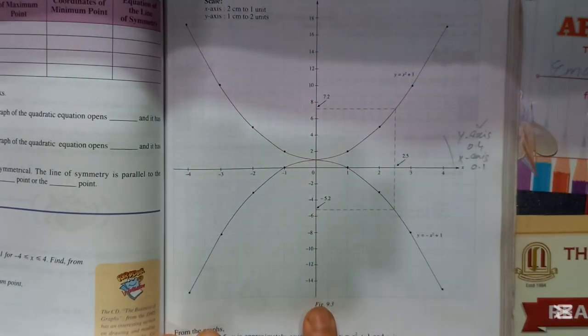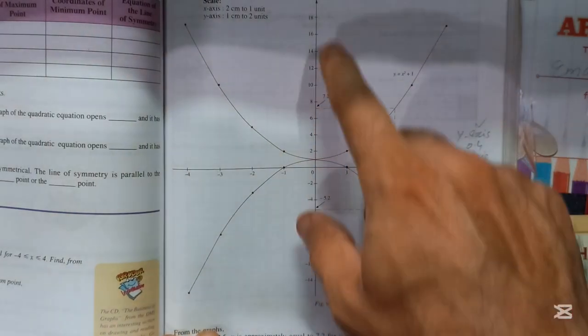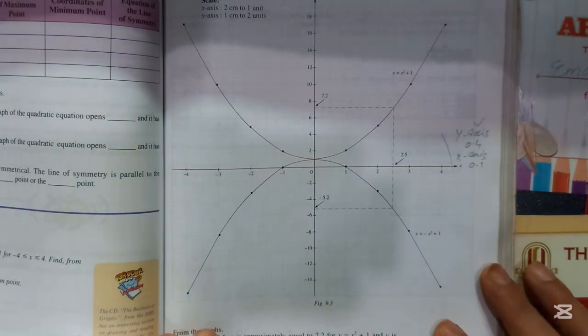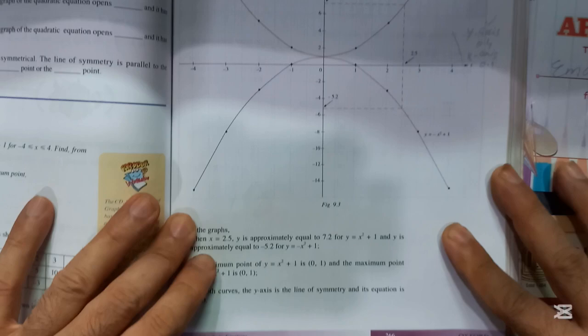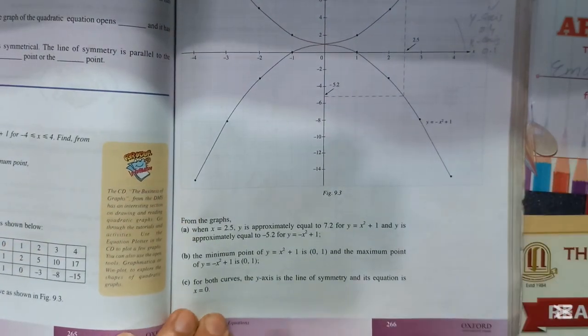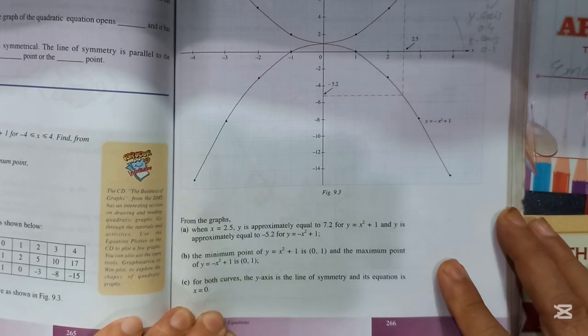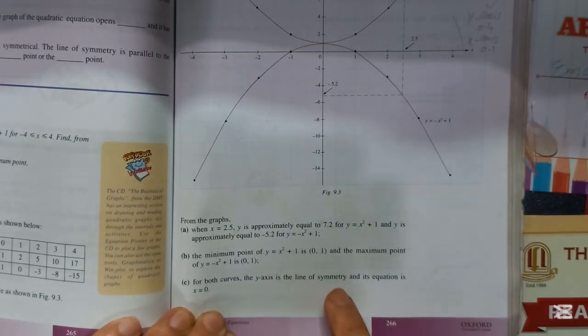So the y-axis is the line of symmetry, and the equation of the y-axis is x is equal to 0. So look now here, for both curves, the y-axis is the line of symmetry and its equation is x is equal to 0.